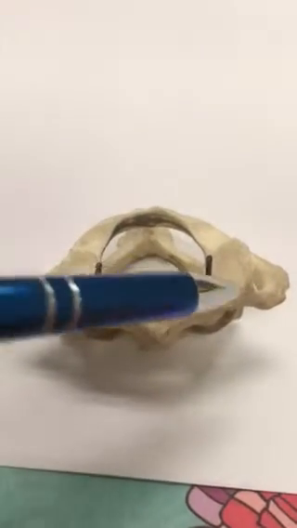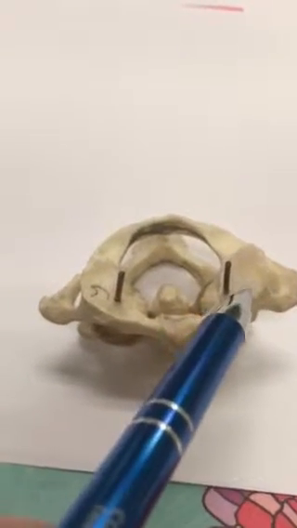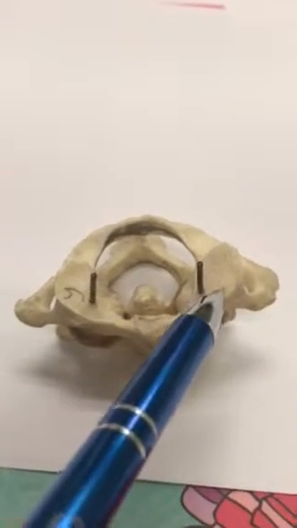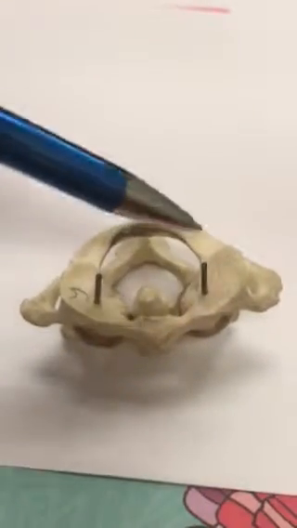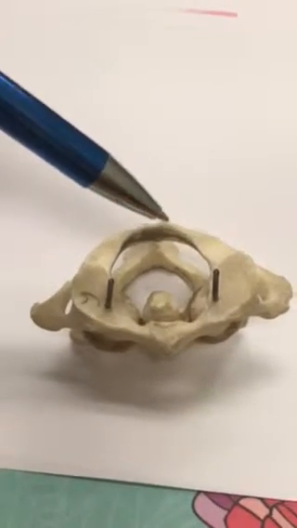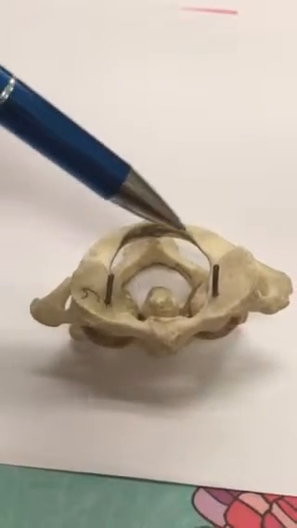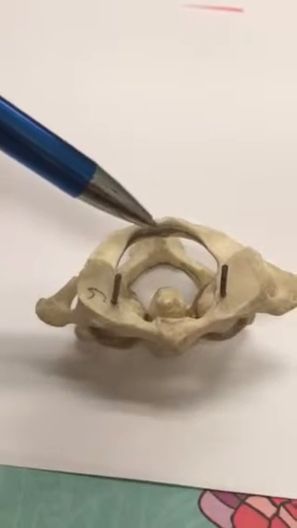As you come around, you're going to have the articulating surface or the superior facet, which is going to articulate with the occipital bone of the skull, making the atlanto-occipital joint. You come back around here, that's the lamina, okay? And then back here is known as the posterior arch with the posterior tubercle right here.